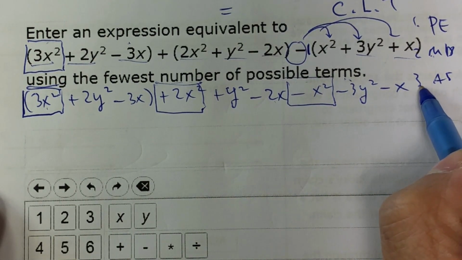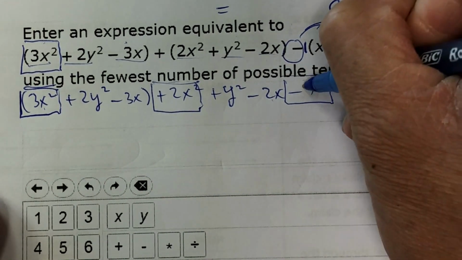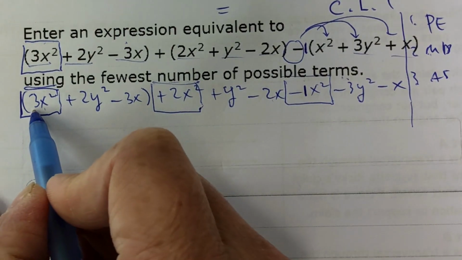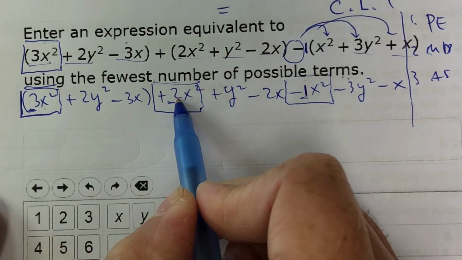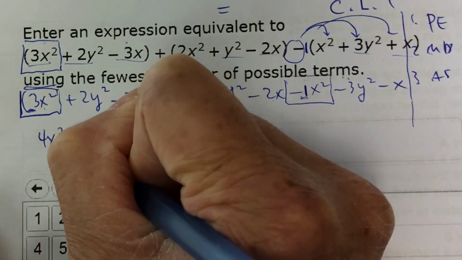And that's not part of the problem. Okay? And if I put a 1 here, then I'm just looking at the coefficients. That's the number in front. So 3 plus 2 is 5. 5 minus 1 is 4, so I'm going to have 4x squared.